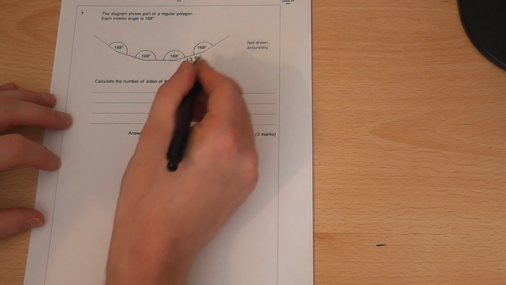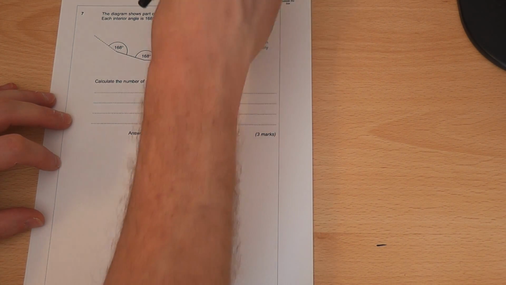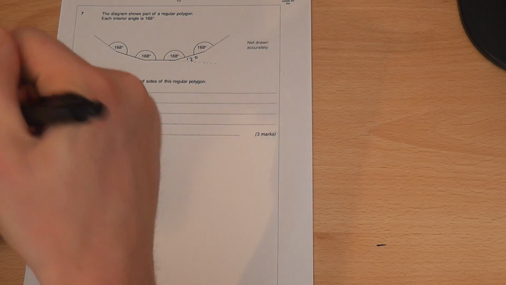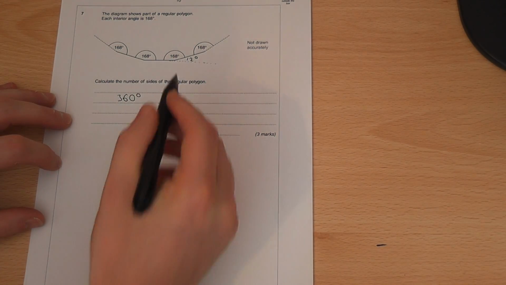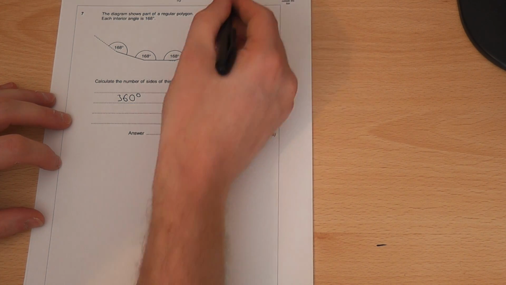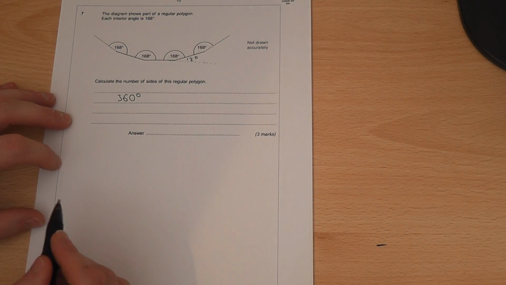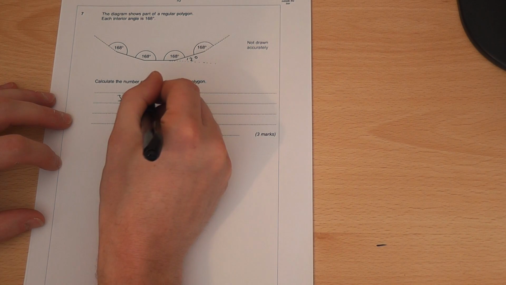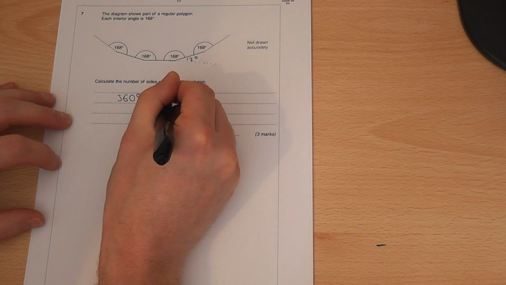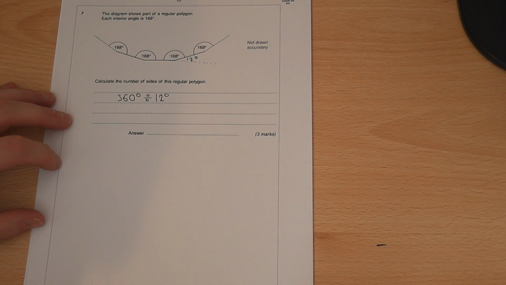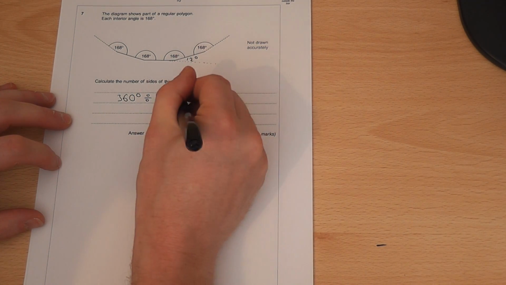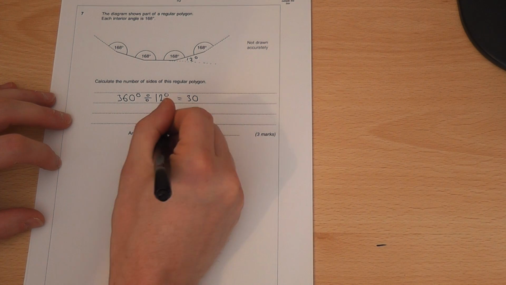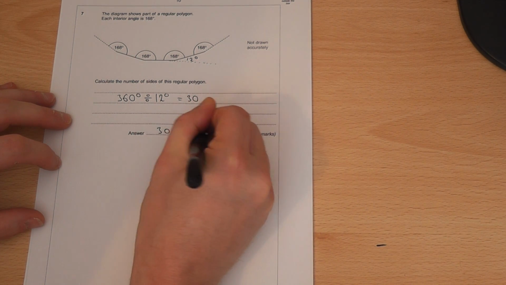Now then, the fact you must know for this question, which is how many sides has this polygon got, is that all the exterior angles, which are all 12, add up to 360. Always do. The sum of exterior angles makes 360. So the question is, how many 12s are there in 360? Well, there are 3 12s in 36, so there are 30 12s in 360. There are 30 sides.